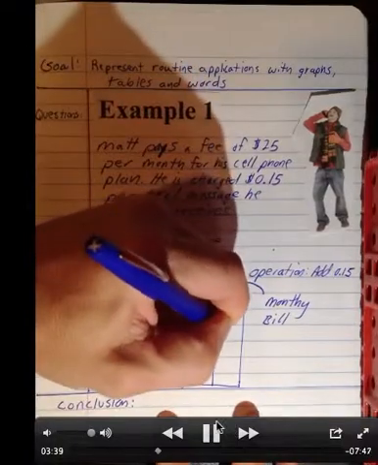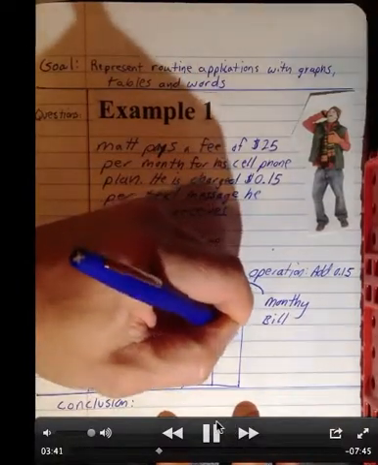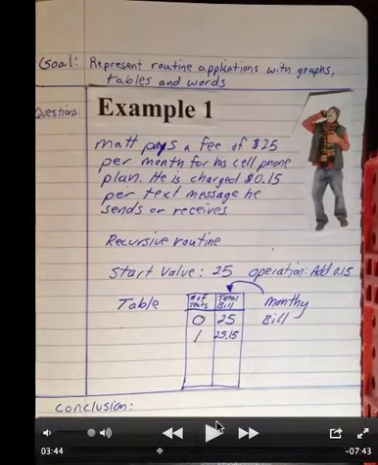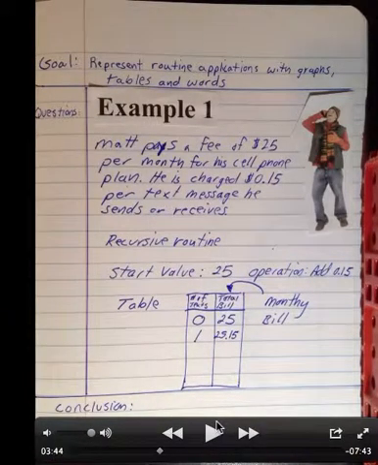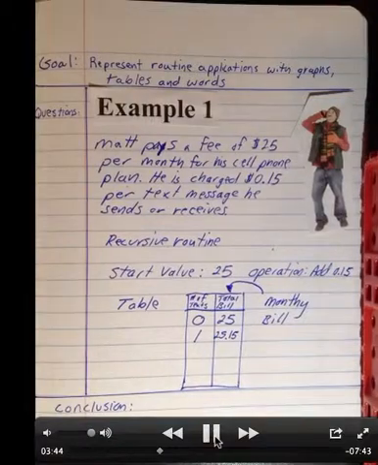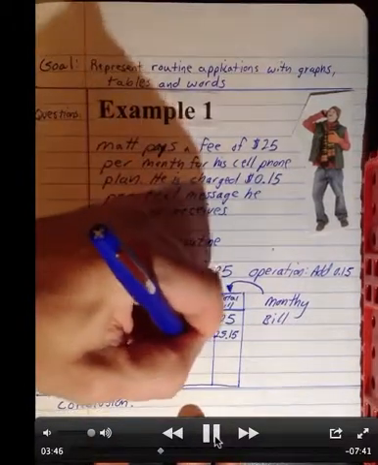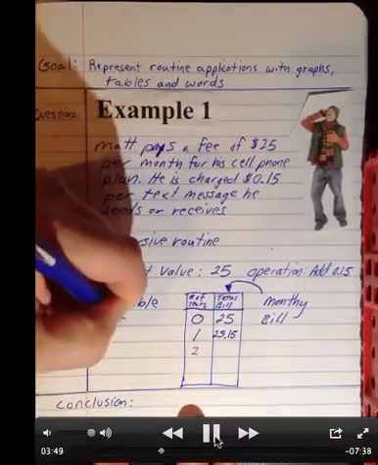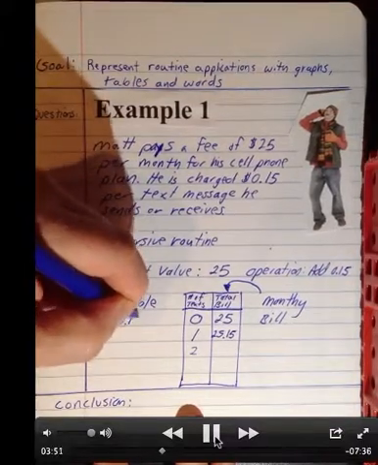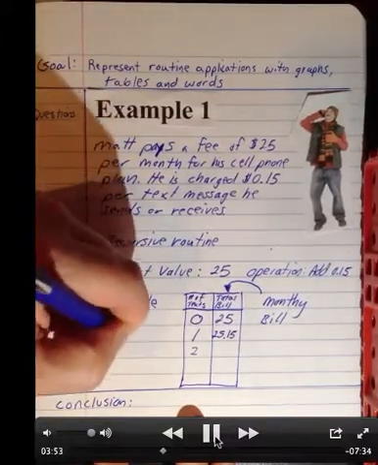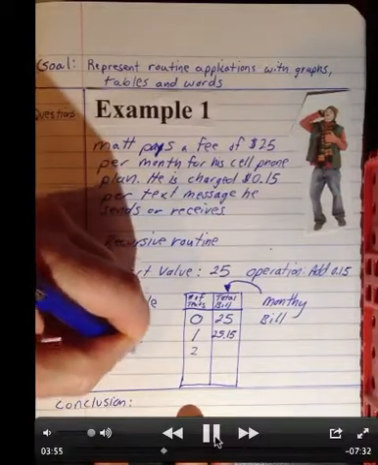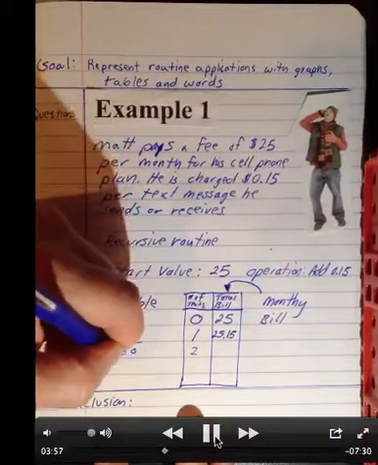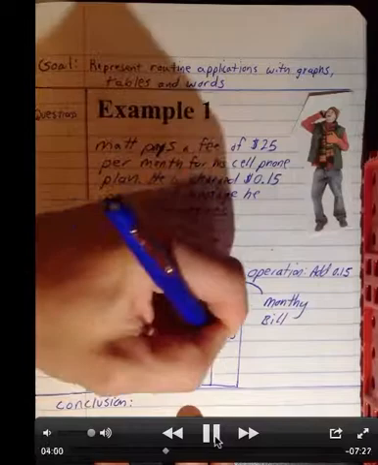If he sends 1, it's $25.15. Fill out for 2 texts, 3, and 4. If you want to stop the video to work ahead a little bit, you can go ahead and do that. So each time we're going to add 15 cents.